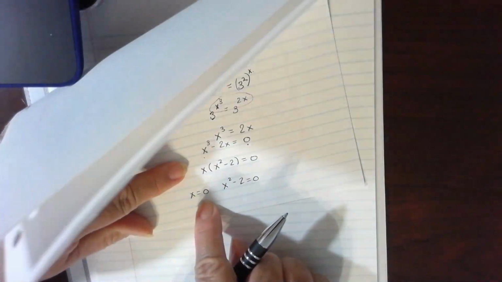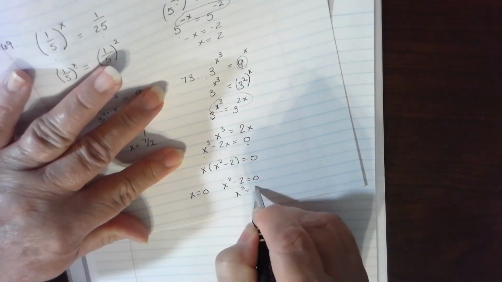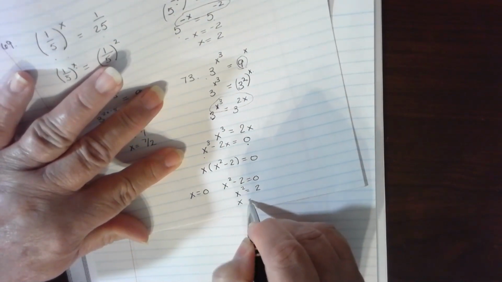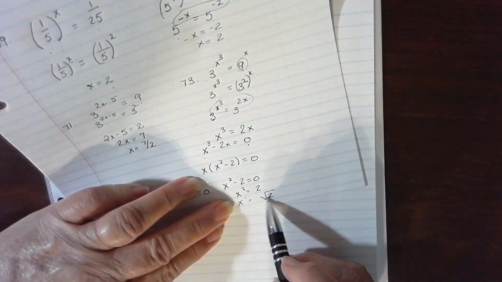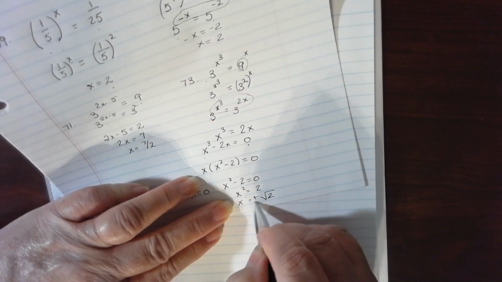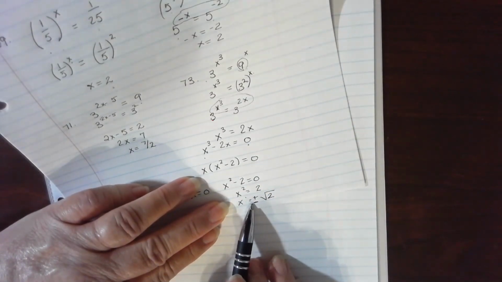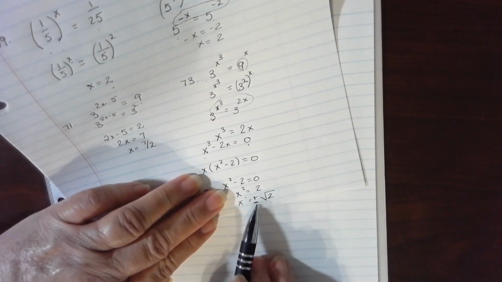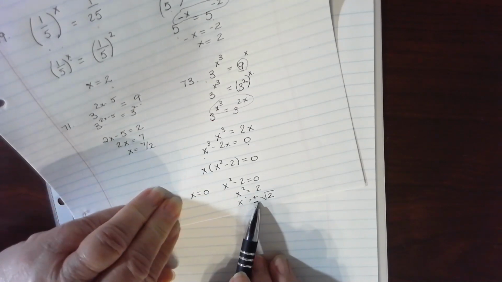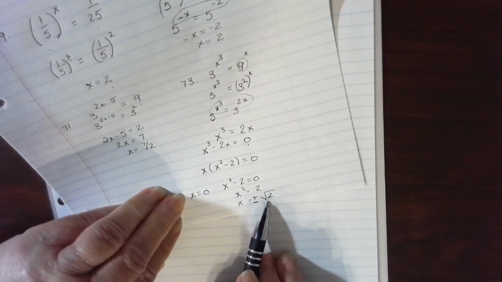Well, this one's solved, but this one I have to add 2 and take the square root. And remember, when you take the square root in an equation, you get plus and minus. That's what caused some of you to miss a problem on the midterm, is you forgot that when you take a square root, you get plus and minus for the answer. So this problem has 3 answers: 0, the square root of 2, and negative square root of 2.